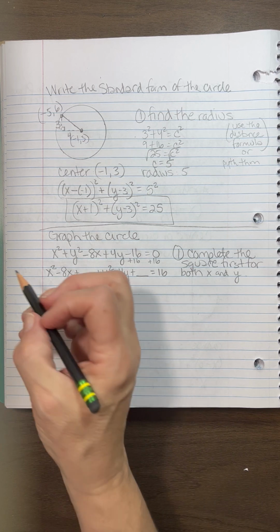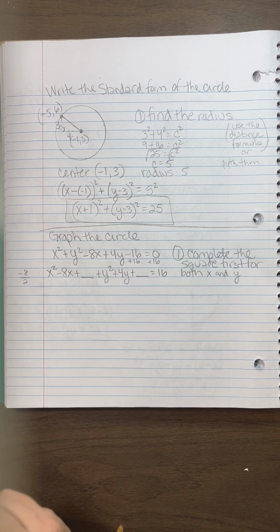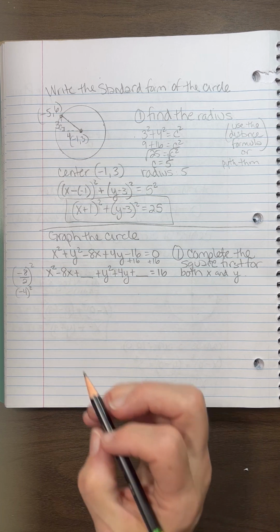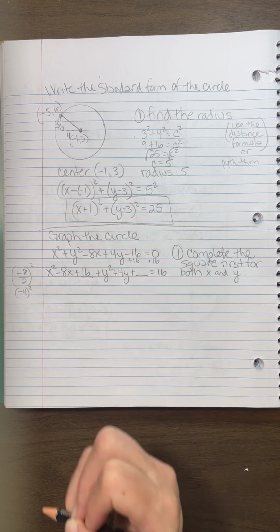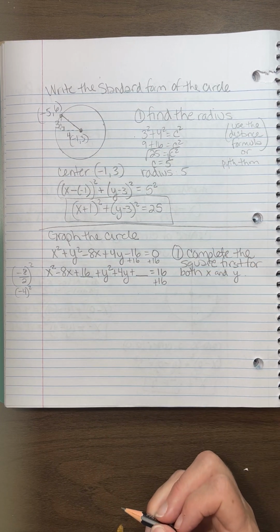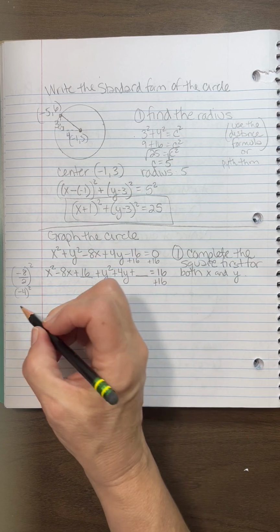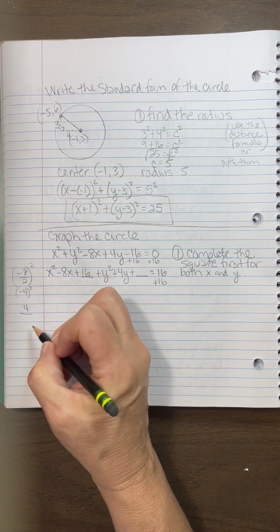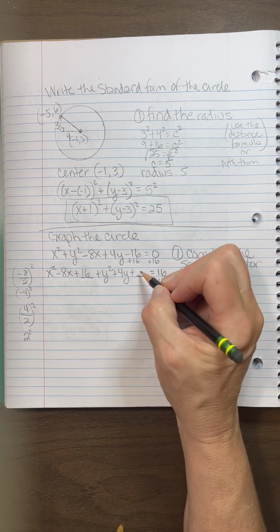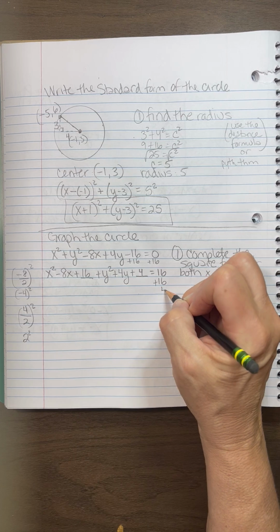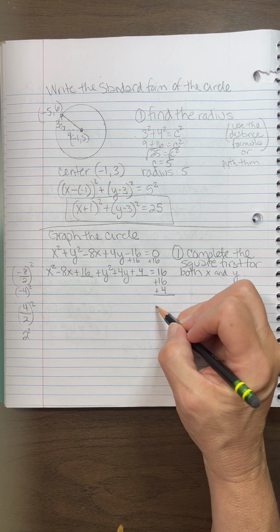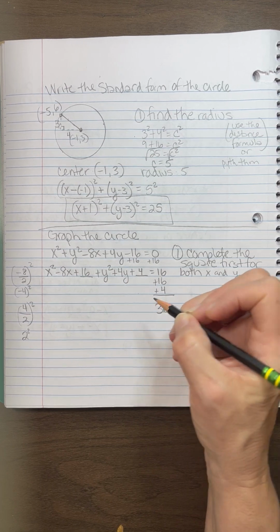Okay, so we looked at this. Take your b, divide by 2, and square it. So we get -4 squared, which is 16. So we're going to put plus 16. But whatever you do to one side, please make sure you do it to the other side, right? And then for our y term, we take the b, which is 4, divide by 2, and square it. So we get 2 squared, which is 4. So we add 4, but we add 4 to the other side as well. And over here we get 36.